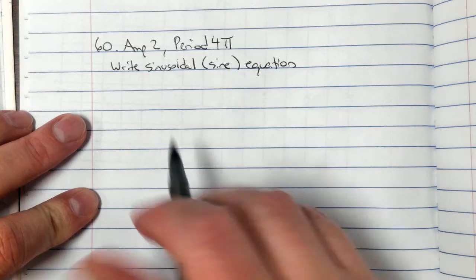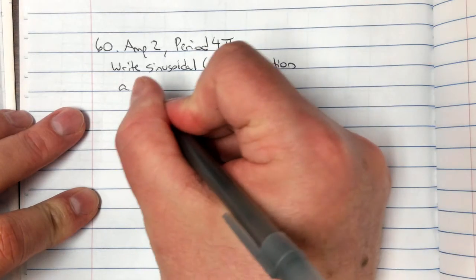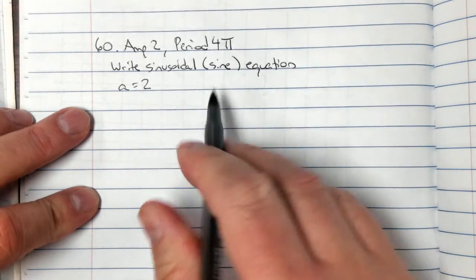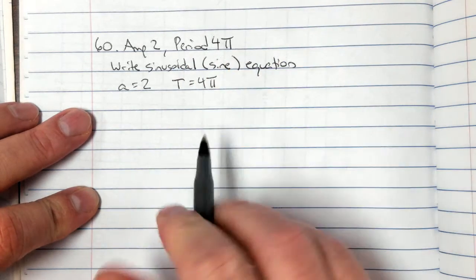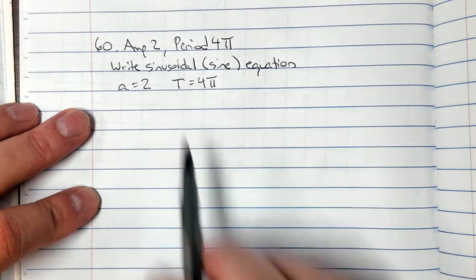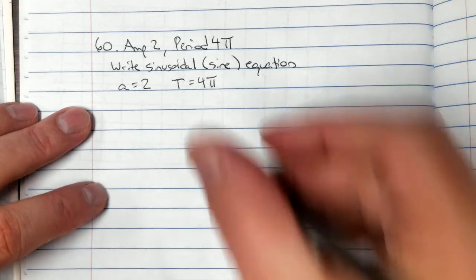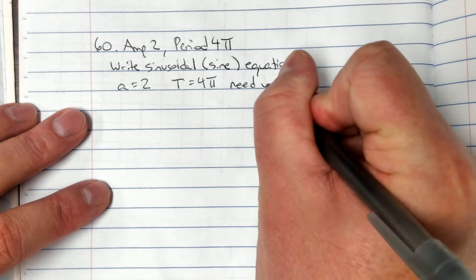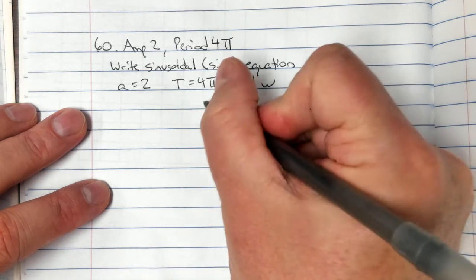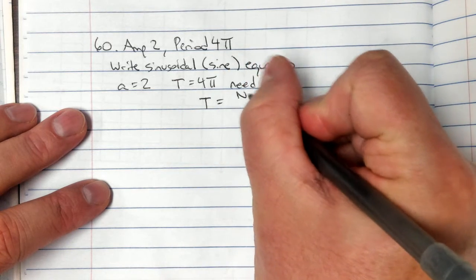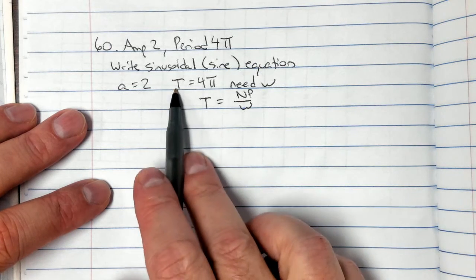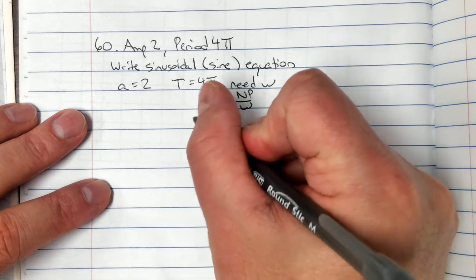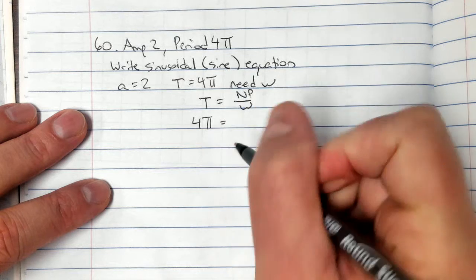So what we know about this is our A is 2, our T, which is our period, is 4 pi. And in order to write the equation, we've got to figure out what W is. So we need W. So we have period is normal period divided by W. In this case, we already know our T is 4 pi. So we put 4 pi here.